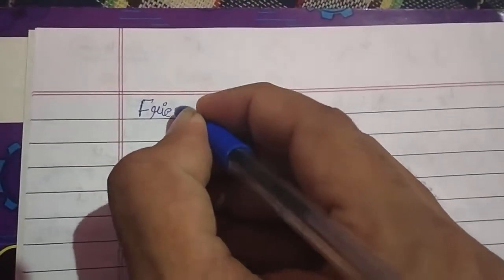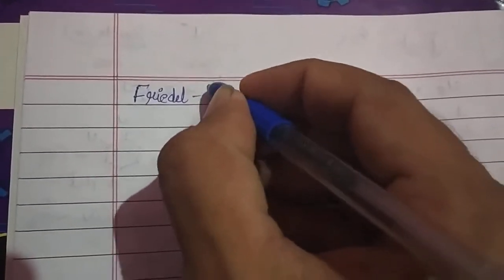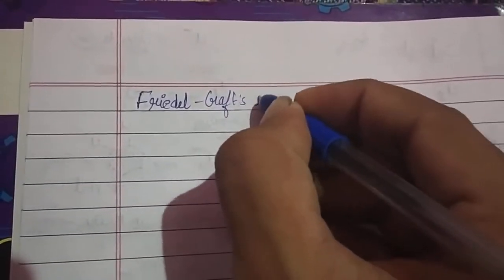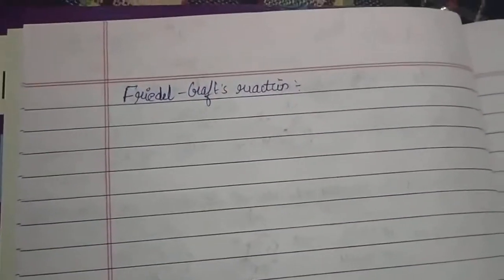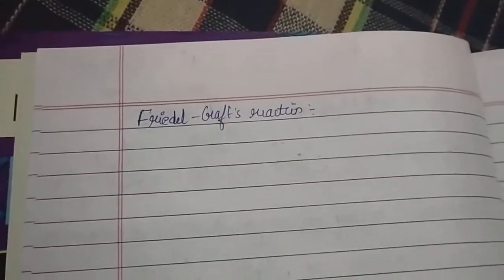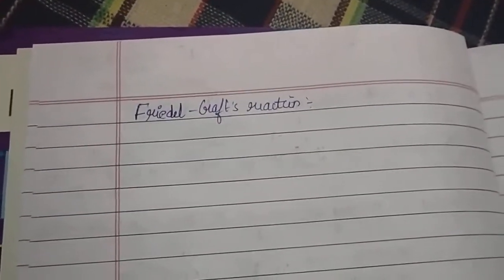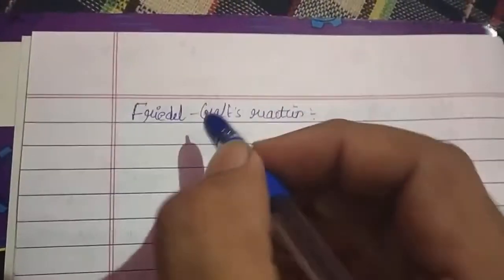And of course, in today's video, we are going to see the other two most important electrophilic substitution reactions of chlorobenzene, which overall are called Friedel Craft's reaction. Friedel Craft's reaction is a very important topic because it will be seen in other organic chapters also in a different way, but the names will be the same.